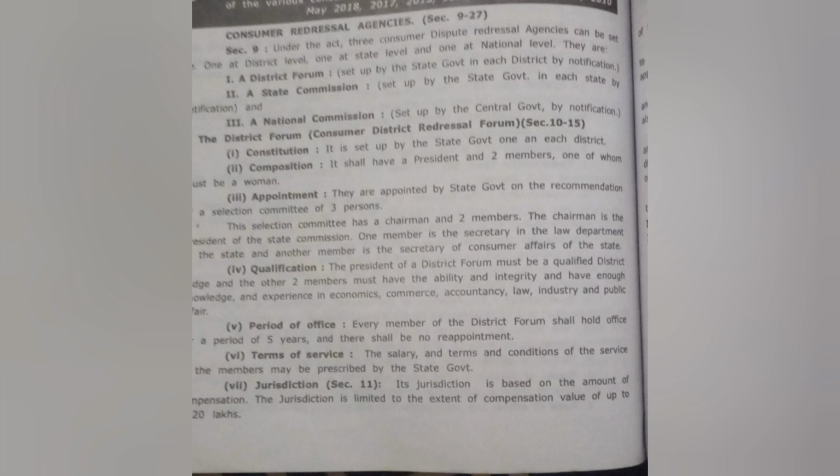So first we'll understand the district forum. In this we have constitution, composition, appointment, qualification, period of office, terms of service, and jurisdiction. Constitution: it is set up by the state government in each district. Composition: it shall have a president and two members, and one of them must be a woman.